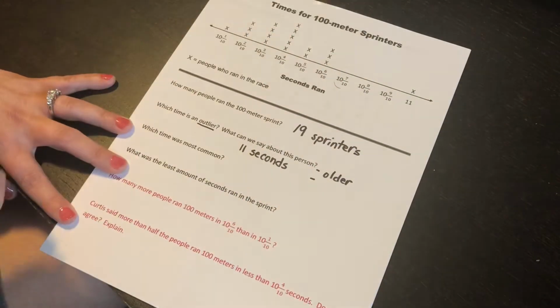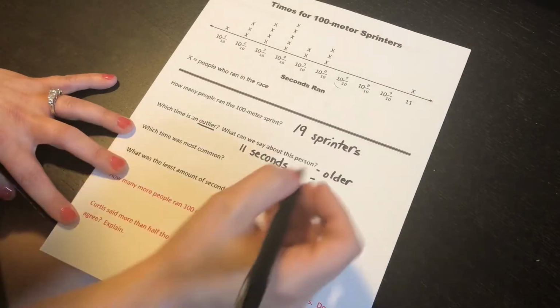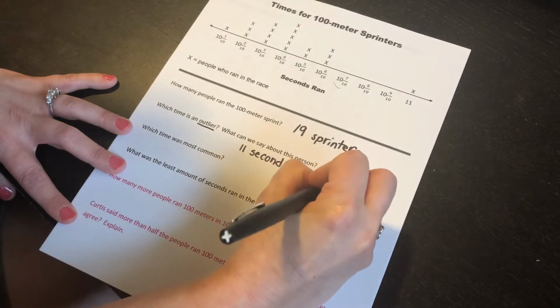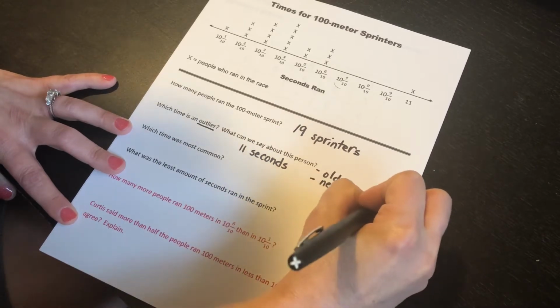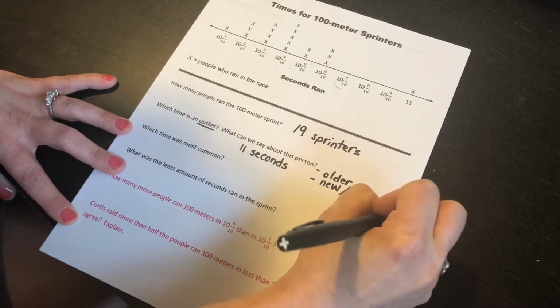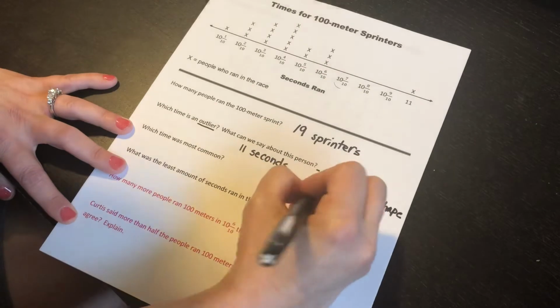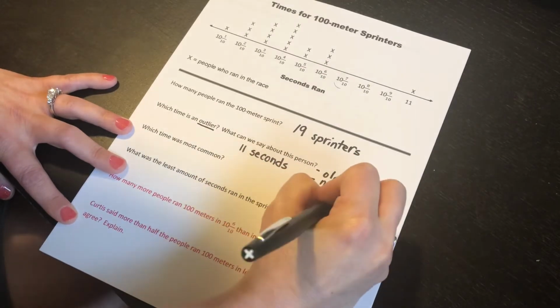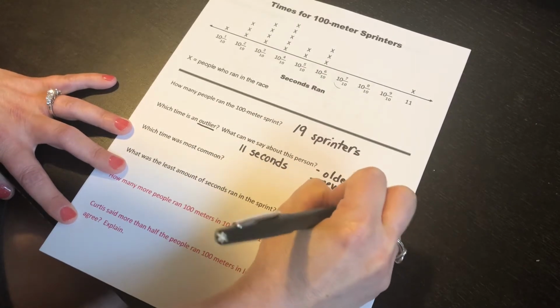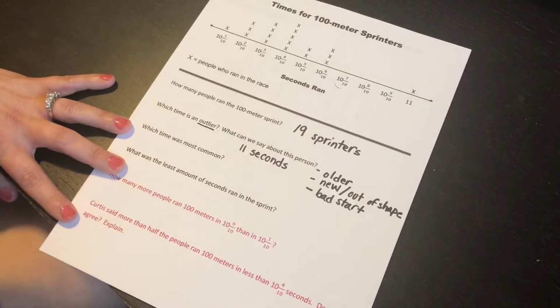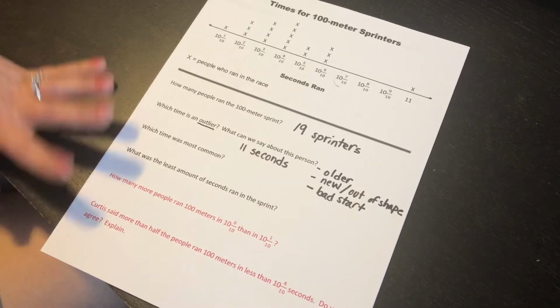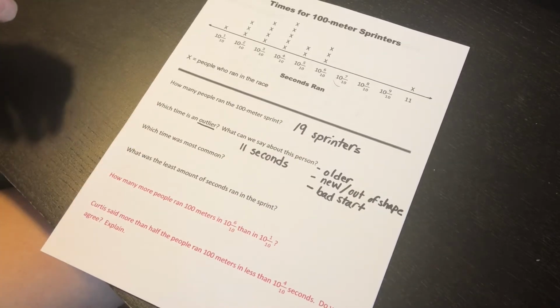Or maybe this is one of the first times they've sprinted, and so they're new and maybe out of shape compared to the other runners. Or maybe they had a bad start and stumbled a bit. So there are different ways to describe the data, but when you do, you always want it to be reasonable and not something that's so far-fetched that it wouldn't make any sense based on the context of the data.